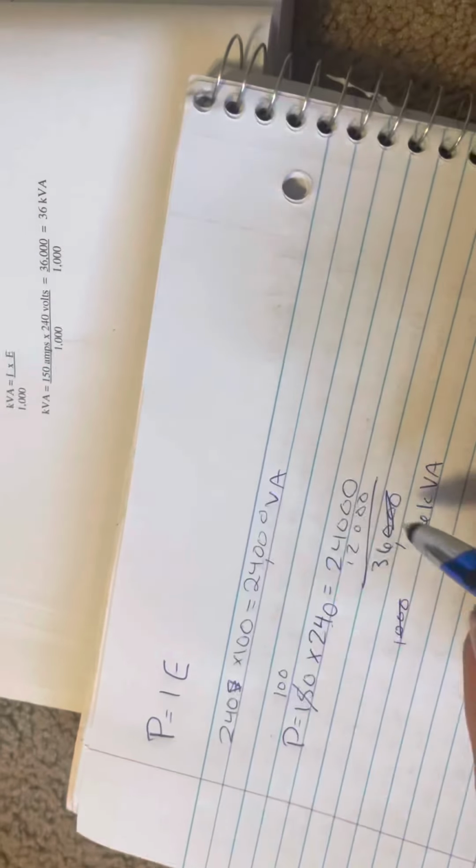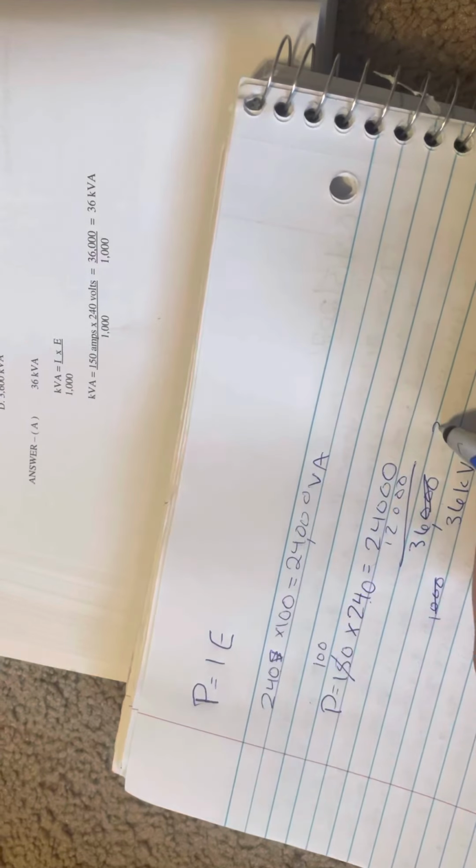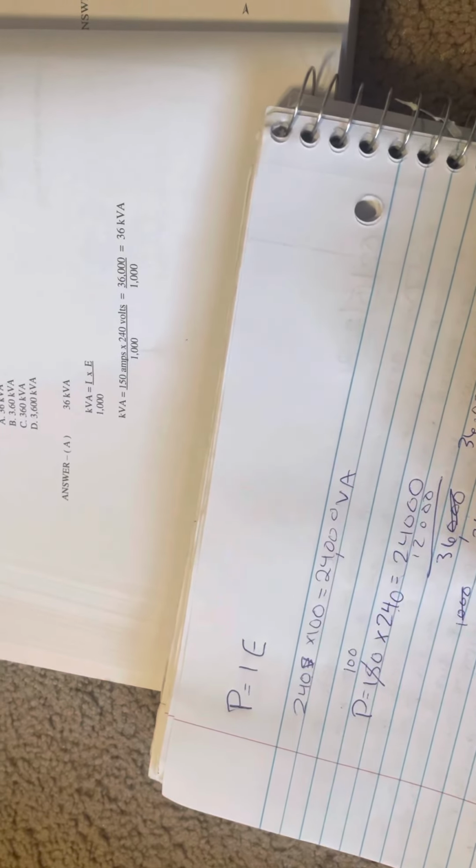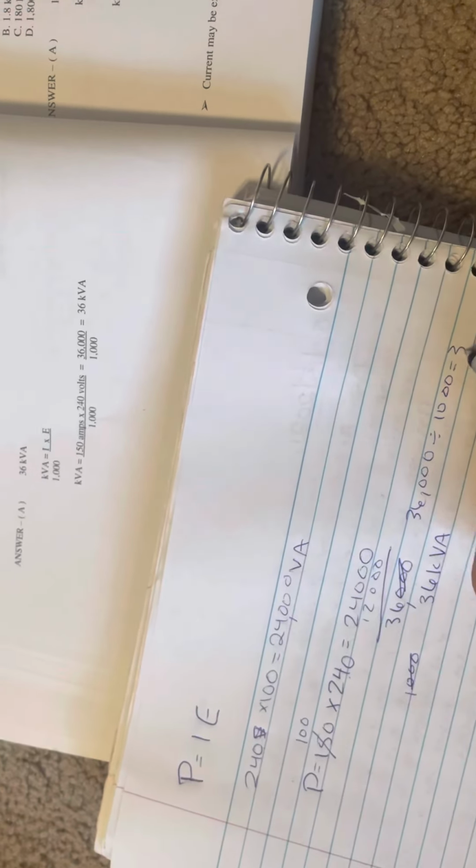But basically what you could do is type that into the calculator. You get 36,000 divided by 1,000, and you get your answer, 36, and that's one of our options, checking our units.